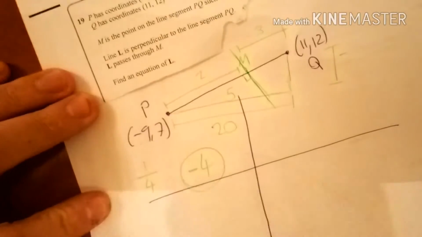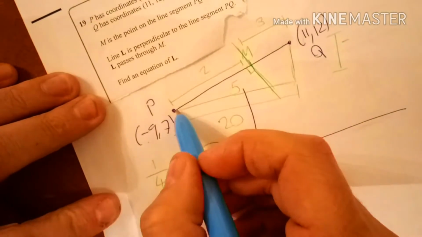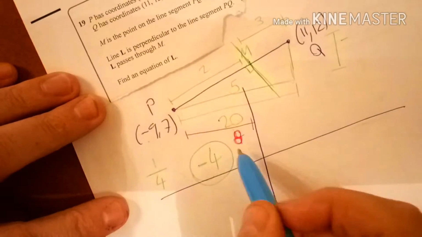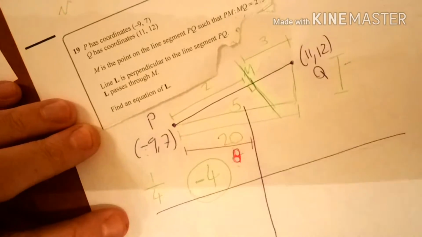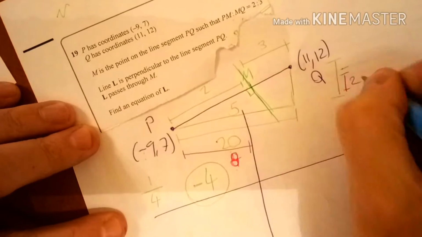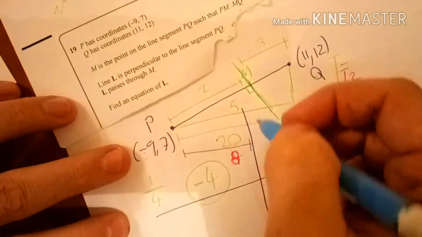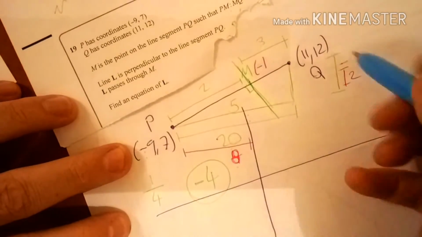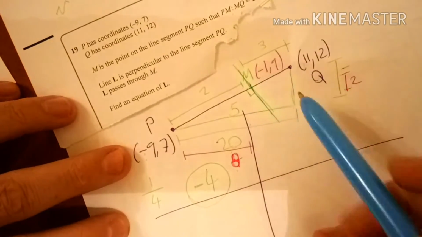Now I'm going to change colours. So point M. If we know that it's going to be 2/5 and then 3/5, we can work out this little bit here. Now 2/5 of 20 is 8. So I just know it's going to be 8 away from -9. And the height here is 5, which we've already stated. And 2/5 of 5 is 2. So I know it's going to be 2 up from P and 8 along from P. So -9 add 8 is your -1 value. So right there, -1. And your 7 plus 2, so 9. And these are your coordinates for M, -1, 9.